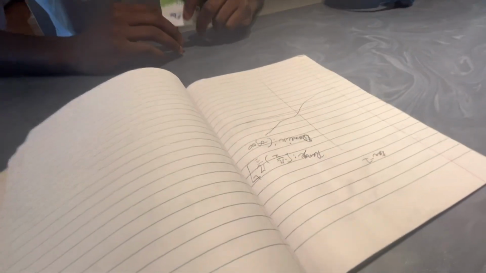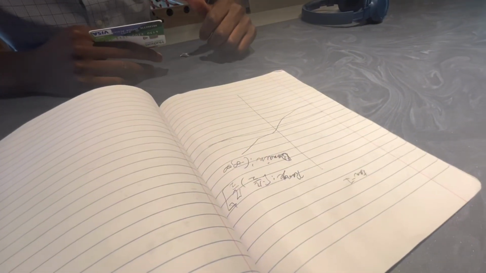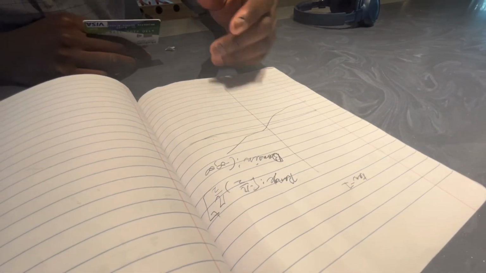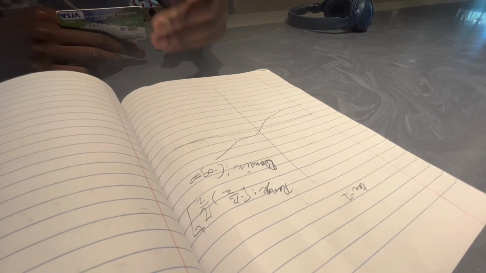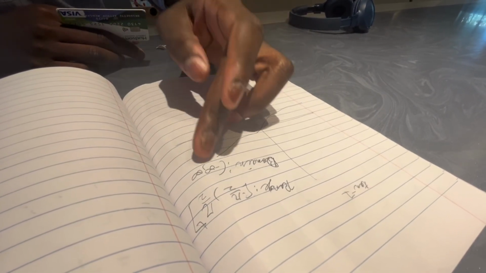For tan -1, range is -pi/2, pi/2, and that's parentheses. Sorry, that is a mistake. This is all parentheses for tangent, and the domain is -infinity to infinity. And this is what it would look like.